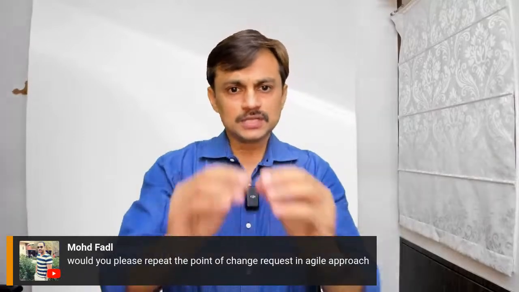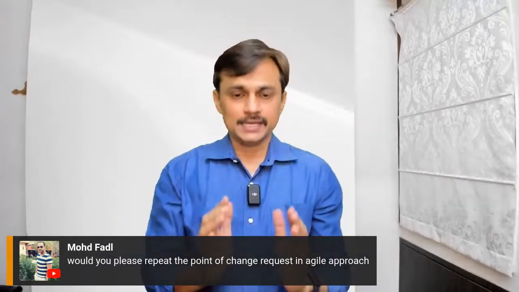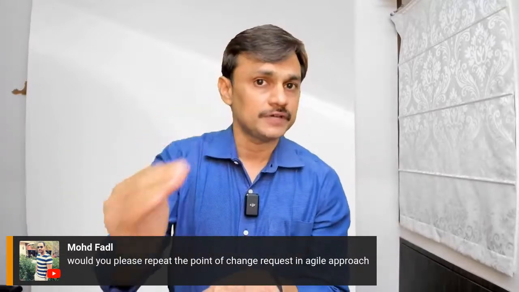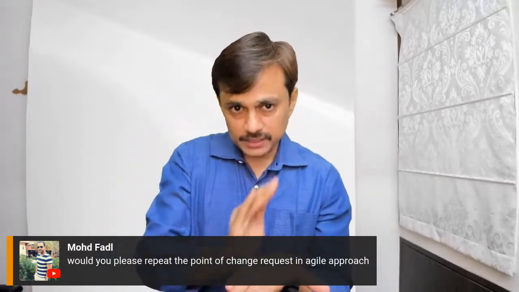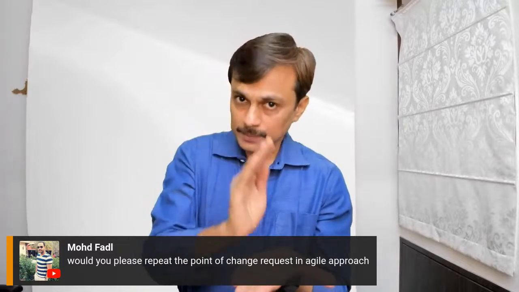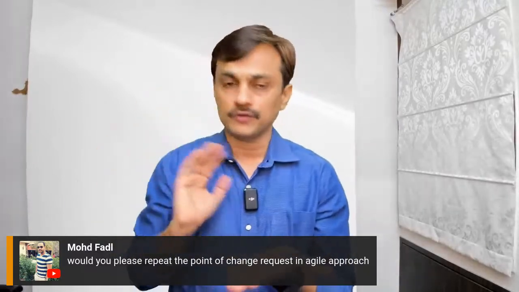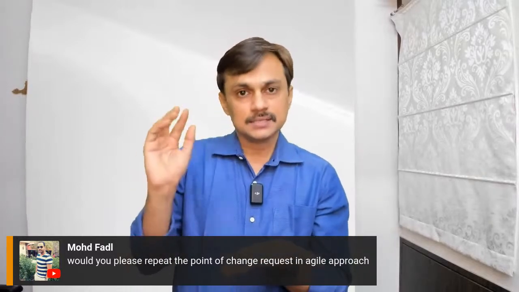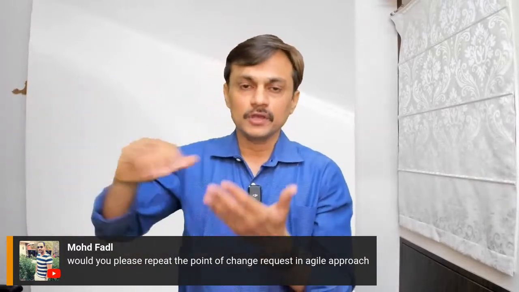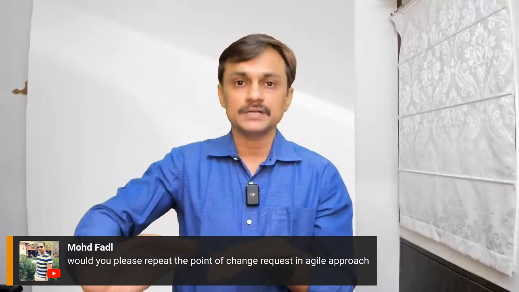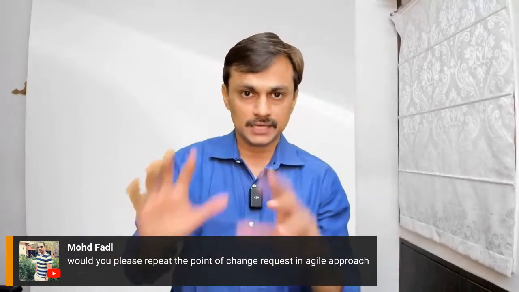So we have a question. Would you please repeat the point of change request in Agile approach? So the summary of Agile is a planned change driven approach. We are expecting that our requirements will evolve significantly because we don't have clarity about what we want to do. And since it is a planned change approach, we want the ability to review our understanding and adapt more flexibly. That's the reason.